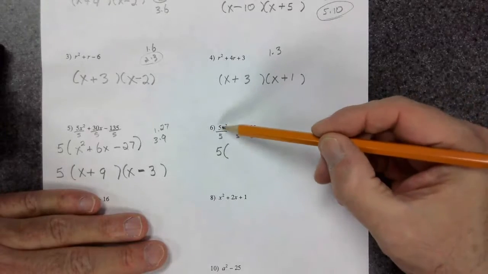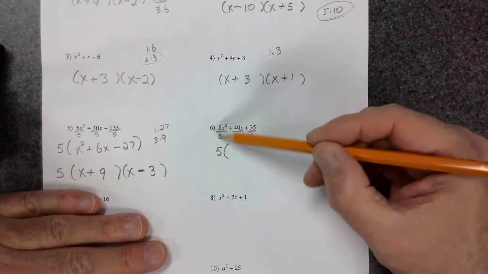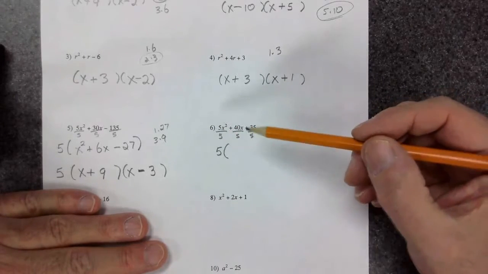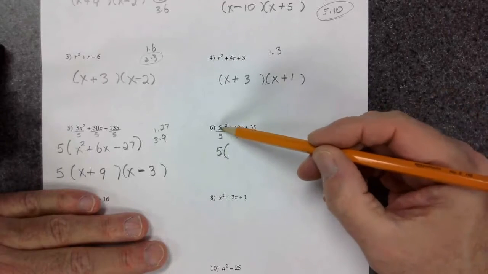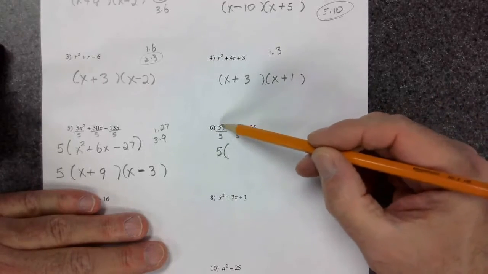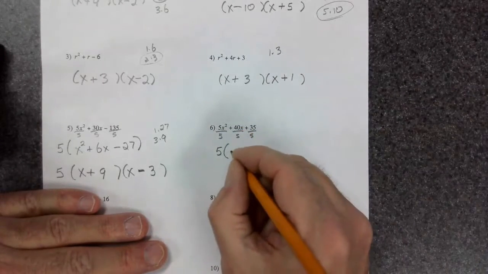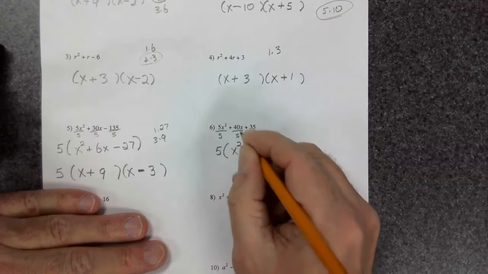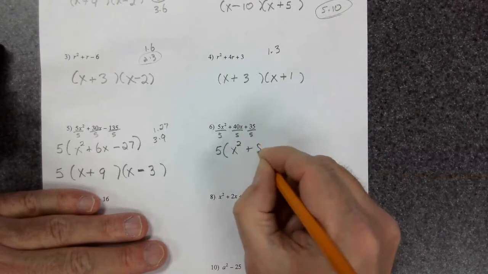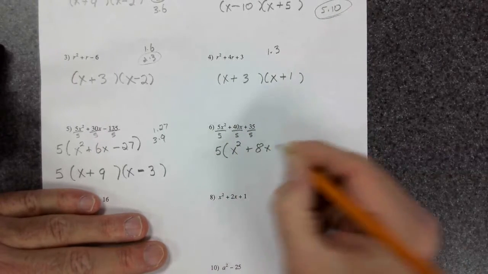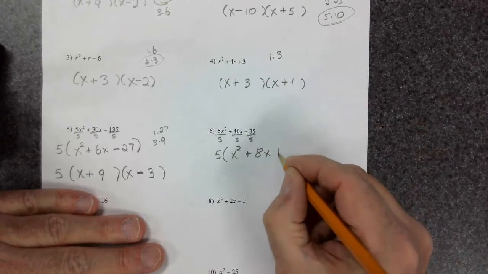Because there's something in front of the x squared, we have to take it out somehow. We'll learn the slide method later, but we've already talked about greatest common factor. Just take it out. All right, so now we have x squared plus 8x plus 7. That's 40 divided by 5. 35 divided by 5 is 7.